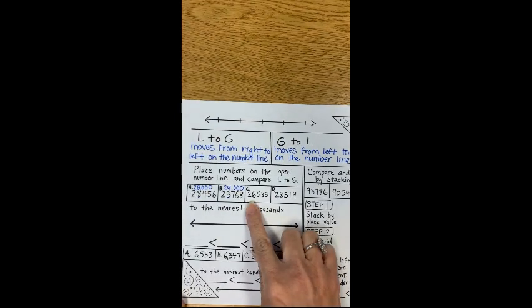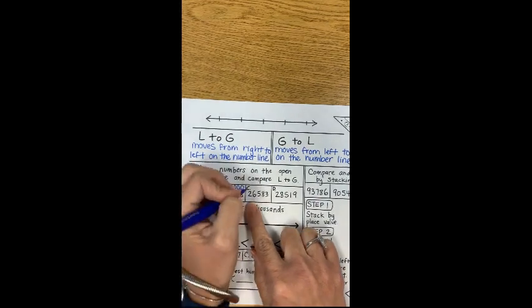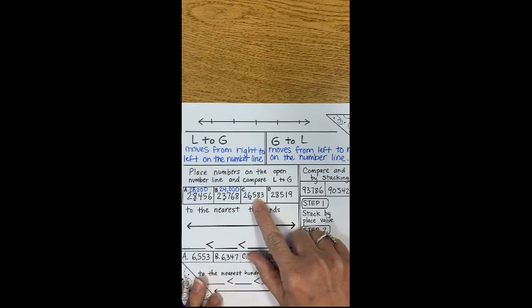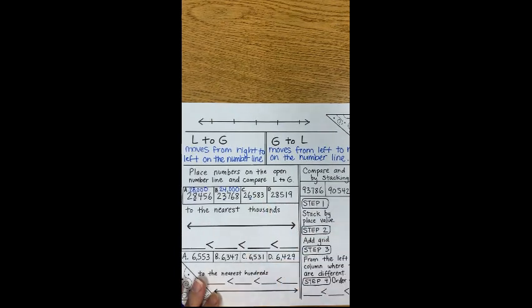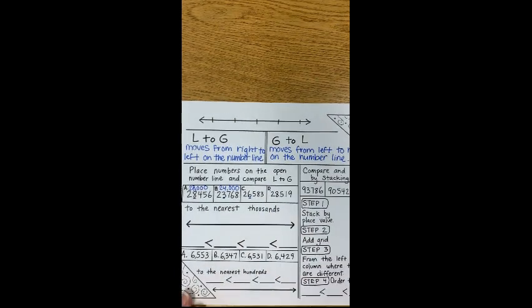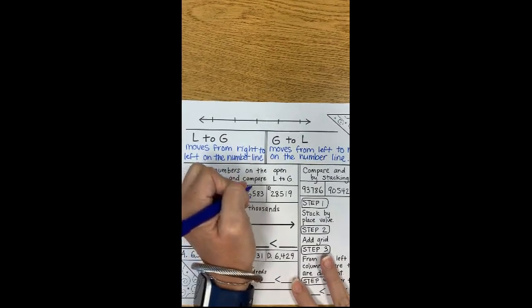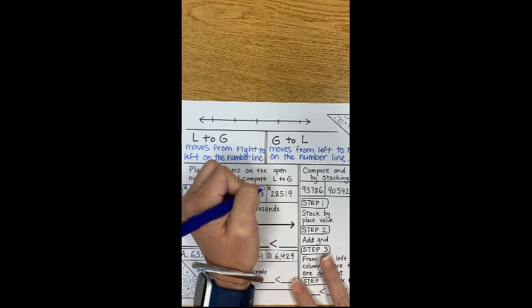Next, I'm looking at my thousands place, and when I look next door, that 5 tells me I'm going to go up. I'm closer on the number line to the next 1,000. So this is going to estimate to 27,000.